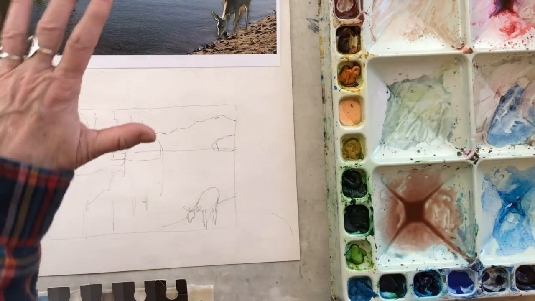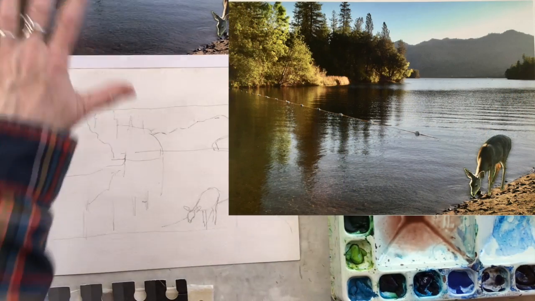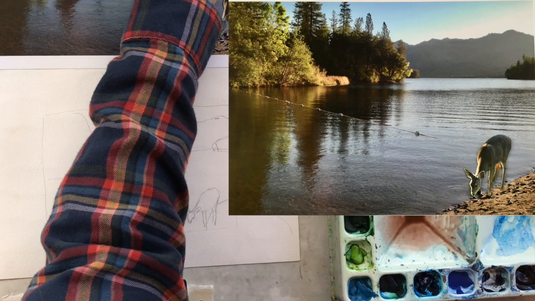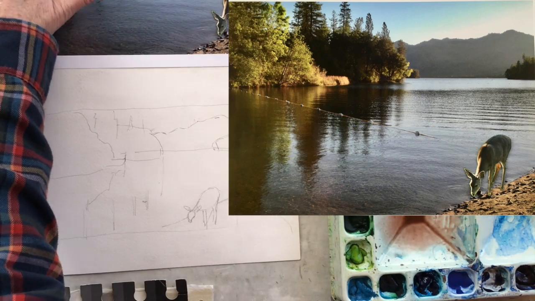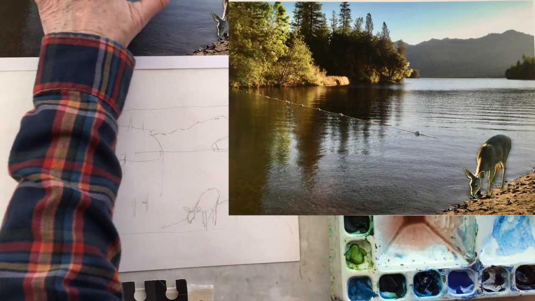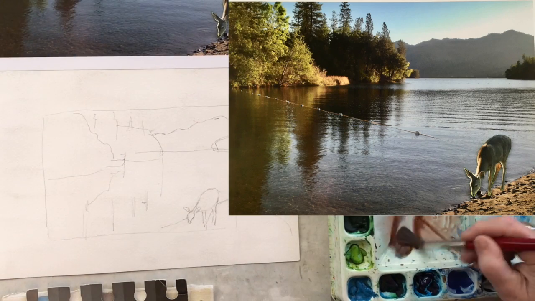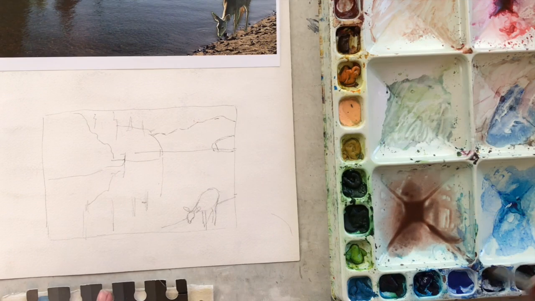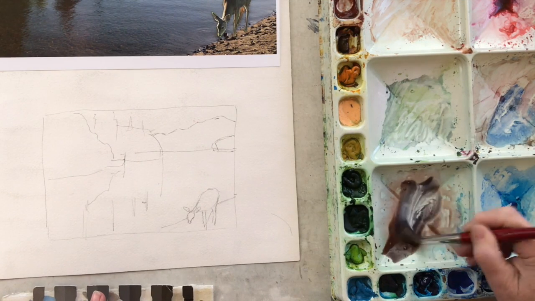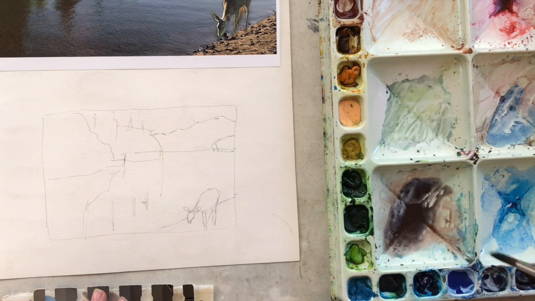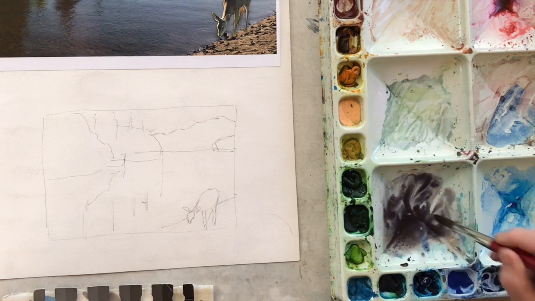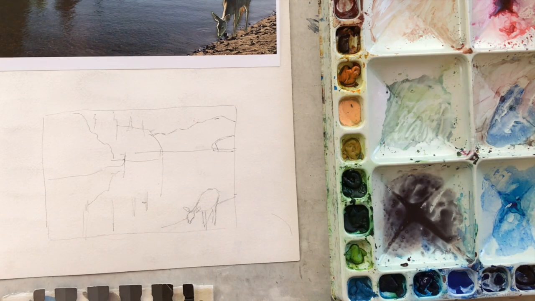So as far as the notan goes, the sky is almost white. It's very light. This area is very light. This is getting to be mid-tone. That's mid-tone. This is dark. So what we're going to do is leave the white of the paper for the white areas. And remember when we did that layered painting where we were doing values. I need to move something out of my way here.